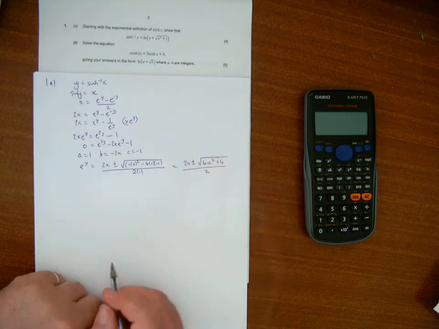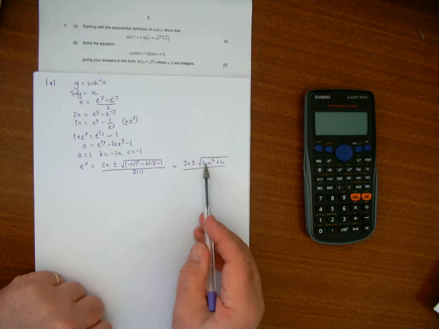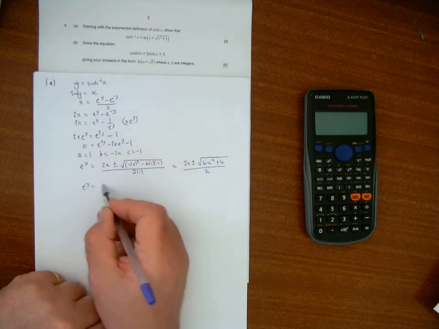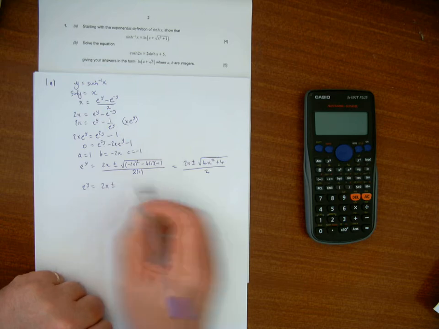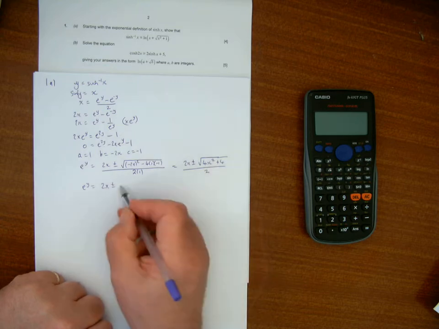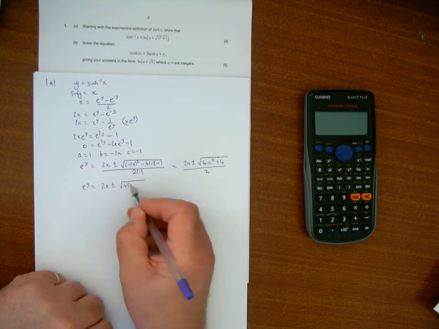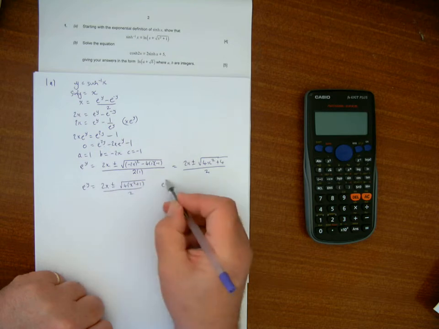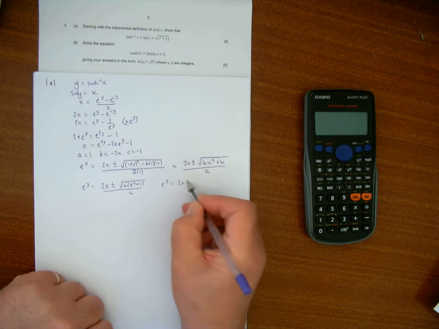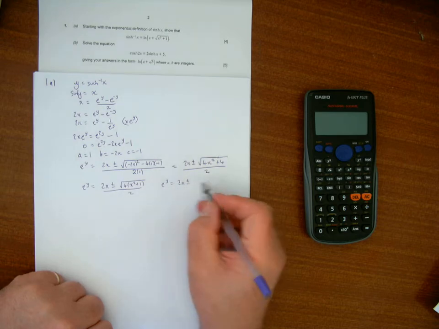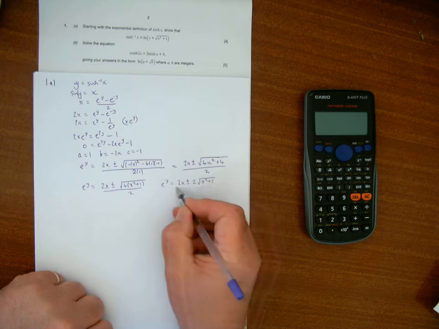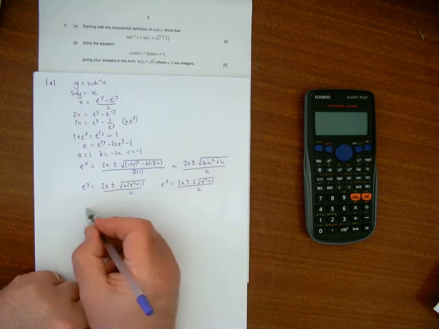all over 2. Right, 4 is a common factor in this, so if I take the 4 out, so it's 2x plus or minus the square root of 4 times x squared plus 1. And the square root of 4 is 2, so 2 times the square root of x squared plus 1, all over 2.